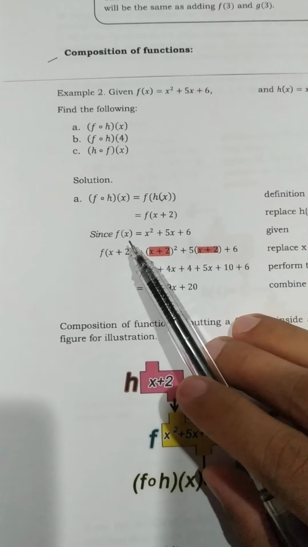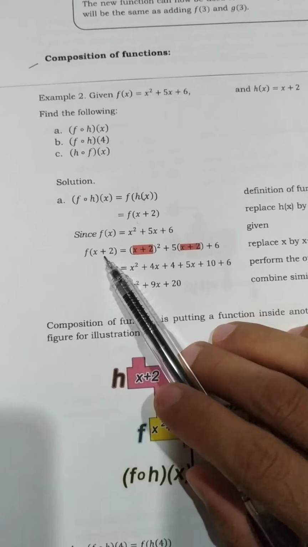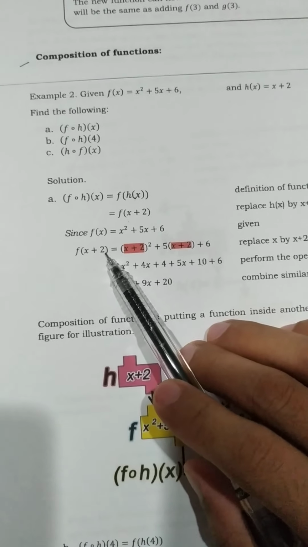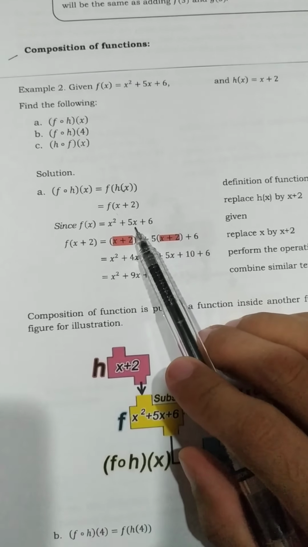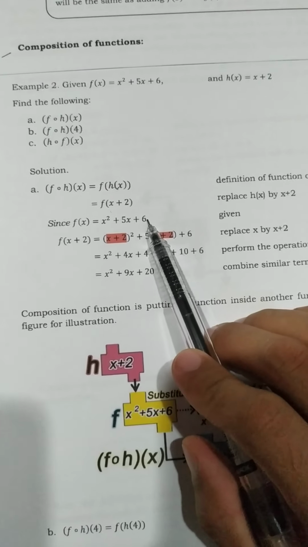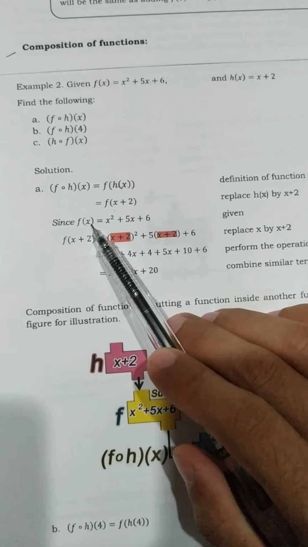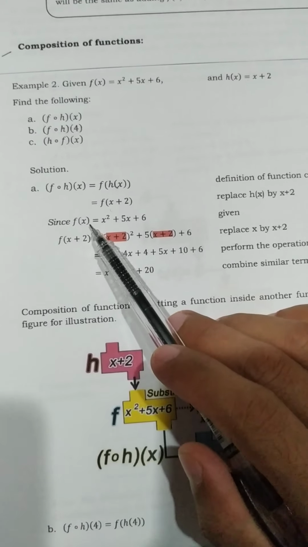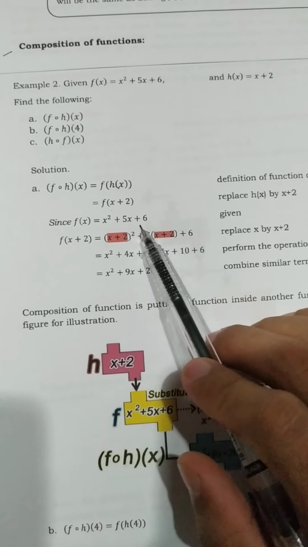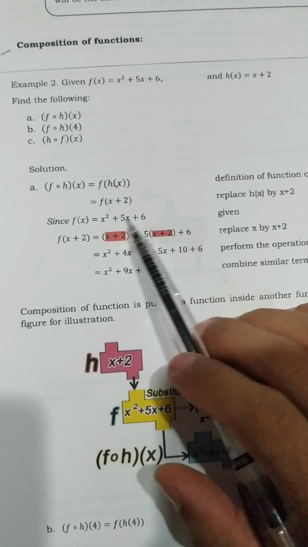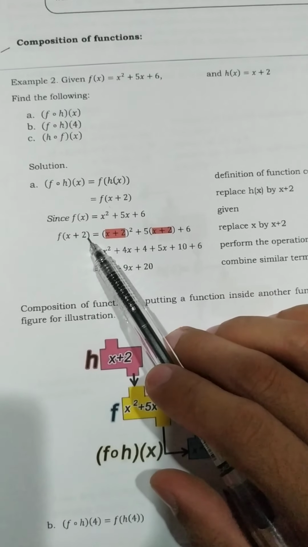Next, since we are finding f of x plus 2, we are given f of x equal to x squared plus 5x plus 6. If we observe, x here is replaced by x plus 2. Therefore, every x on the right side is also replaced by x plus 2.